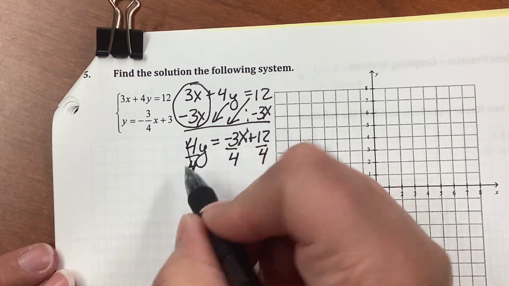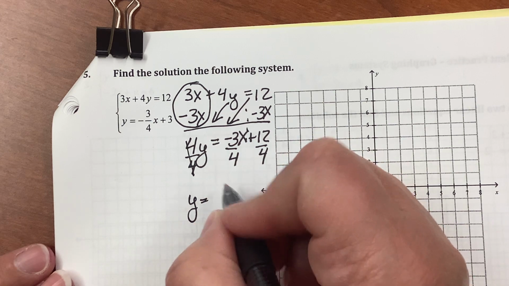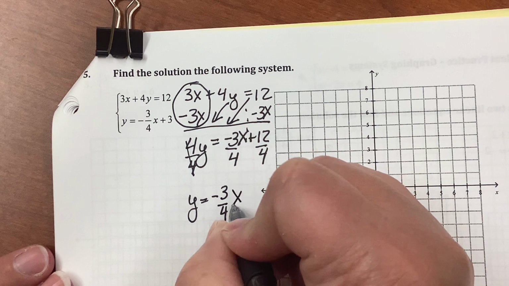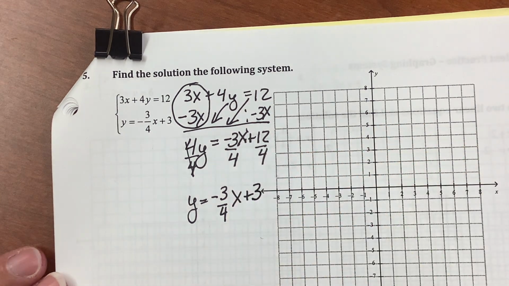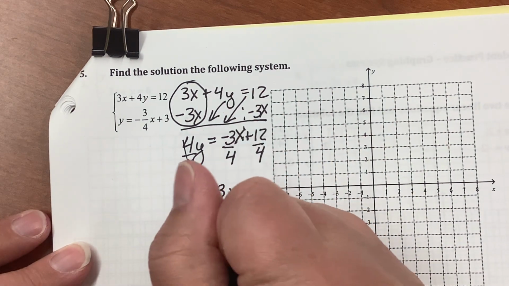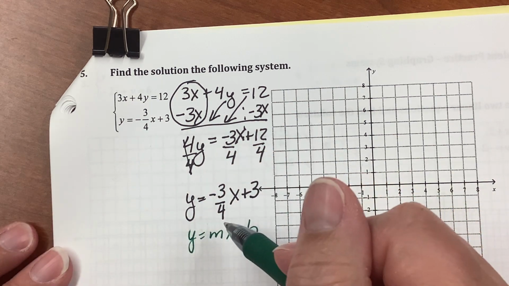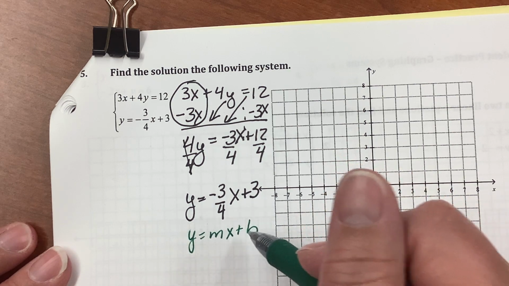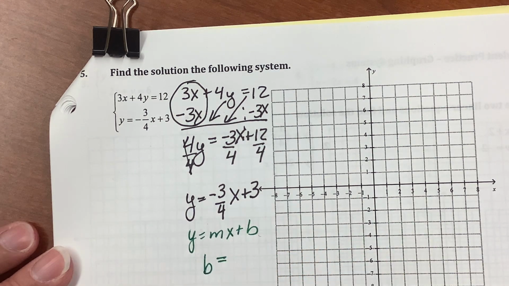4 divided by 4 is 1, 1y. Negative 3 divided by 4 is negative 3 over 4x plus 12 divided by 4 is 3. Now I have this in y equals mx plus b form. Yay! I have m at negative 3/4 and b at 3. I'm going to begin at the back at the b, 3. So b equals 3.